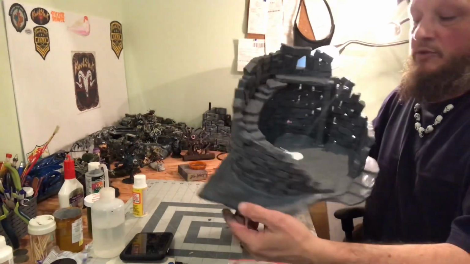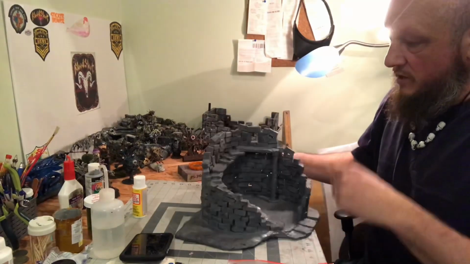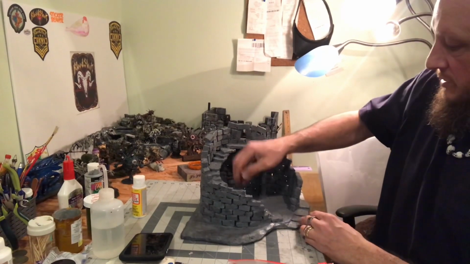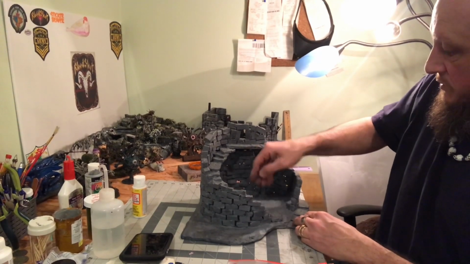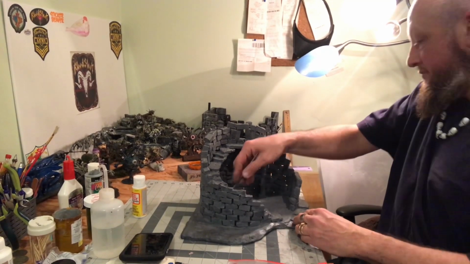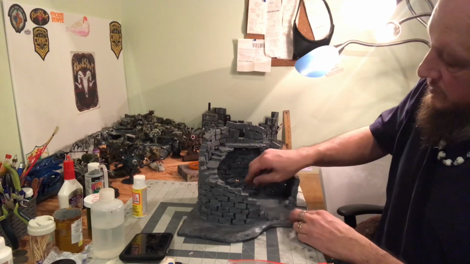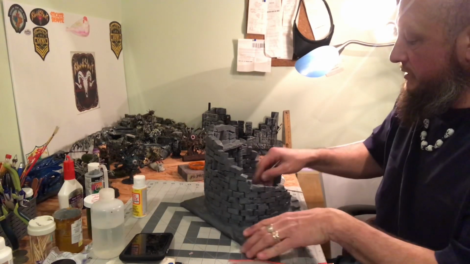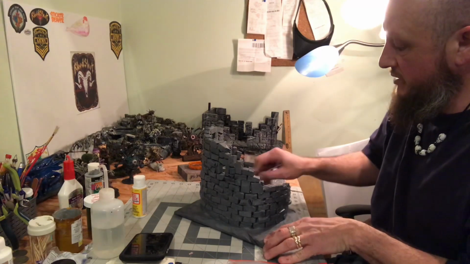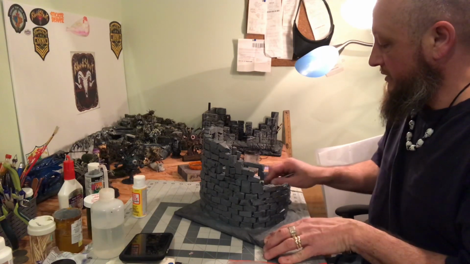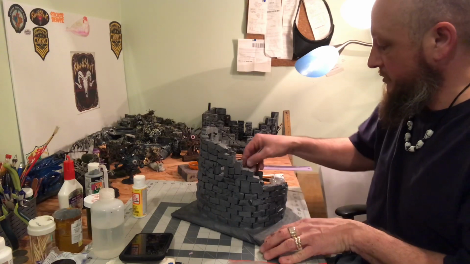So the next step we're going to do is we're going to use this tacky glue, it's called. And all I'm going to do is spread it all over the floor part. I'm just going to wipe it everywhere, level it out kind of thing. So it doesn't matter what this looks like. We just want it all over the place.